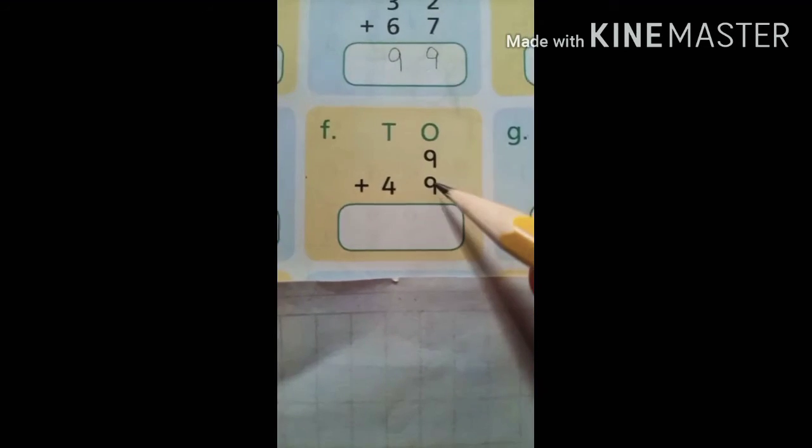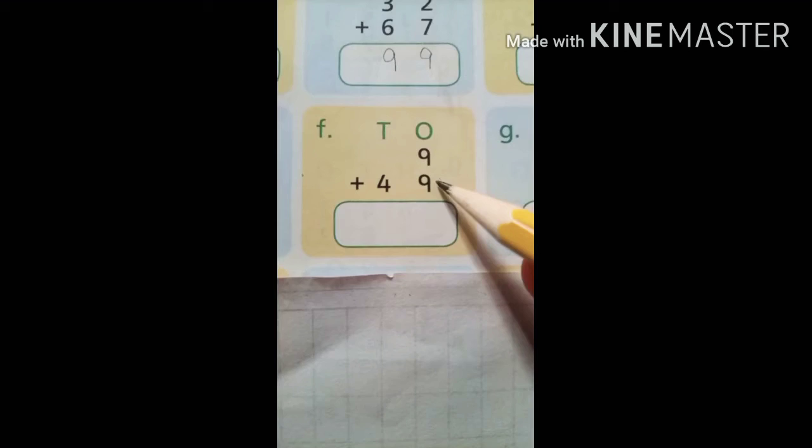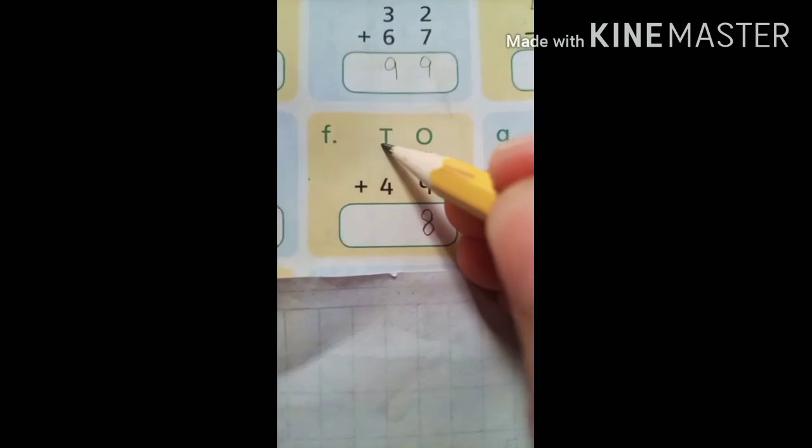Next is part F. In the ones column, I will add these two numbers, 9 and 9. When I added these two numbers, my answer is 18. And I am writing 8 here and 1 in the tens column.